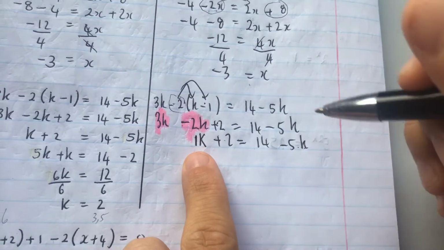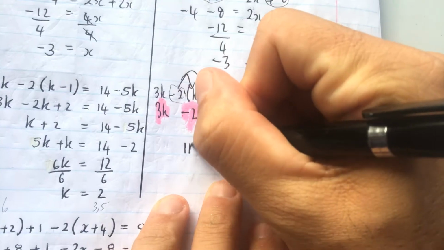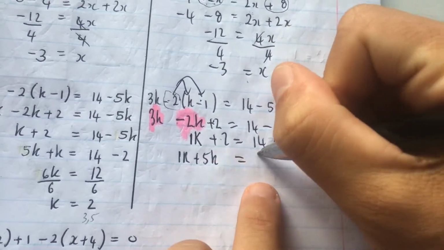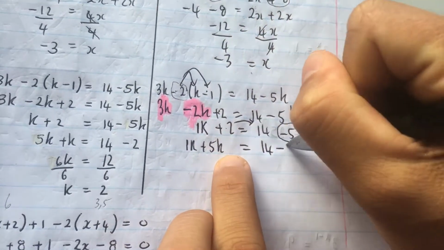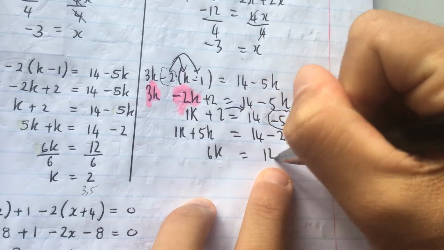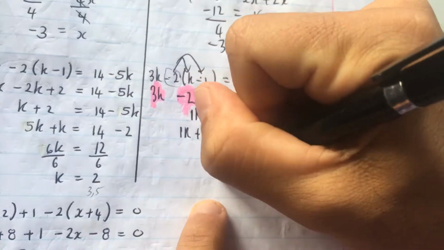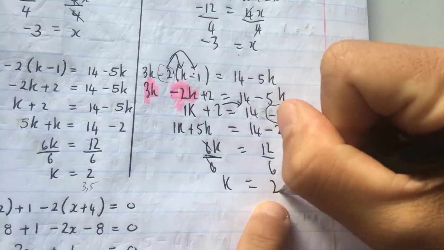It's negative 5. So I'm going to take this over. So it'll become 1k plus 5k. Equals minus 5k. And it's 14. That 2 goes over now. When that 2 goes over, it becomes minus 2. So I've got 6k equals 12. What am I solving for? Just the variable k. So I divide by 6. I divide by 6. k is equal to 2.